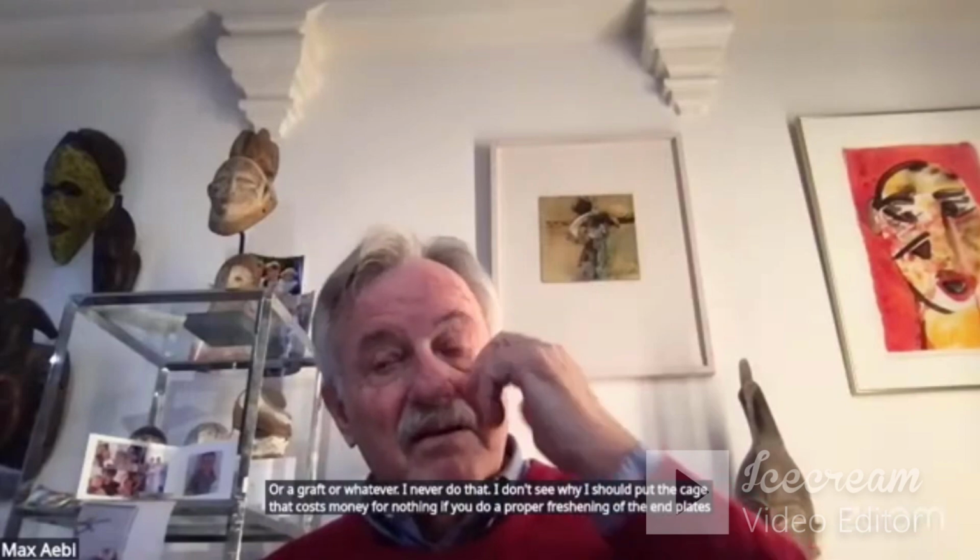If you do a proper freshening of the end plates, and you correct the kyphosis by the posterior tension banding system, I don't think you need anything in the front. If you have a lot of bone left from your decompression, you can mill this bone and stuff it down into the defect if you want. But I think this is not the crucial element. The crucial element is to freshen the bone, so the surfaces which come in contact with each other can heal like a fracture, and you stabilize it in a stable way under compression.